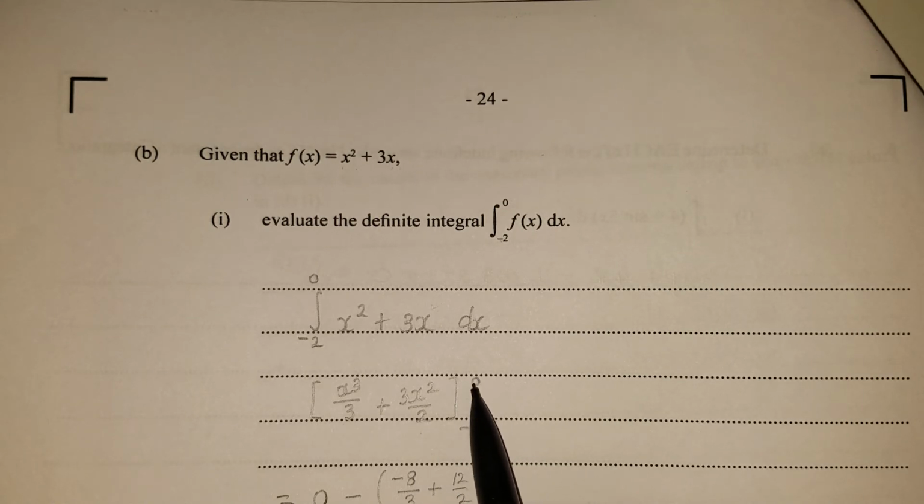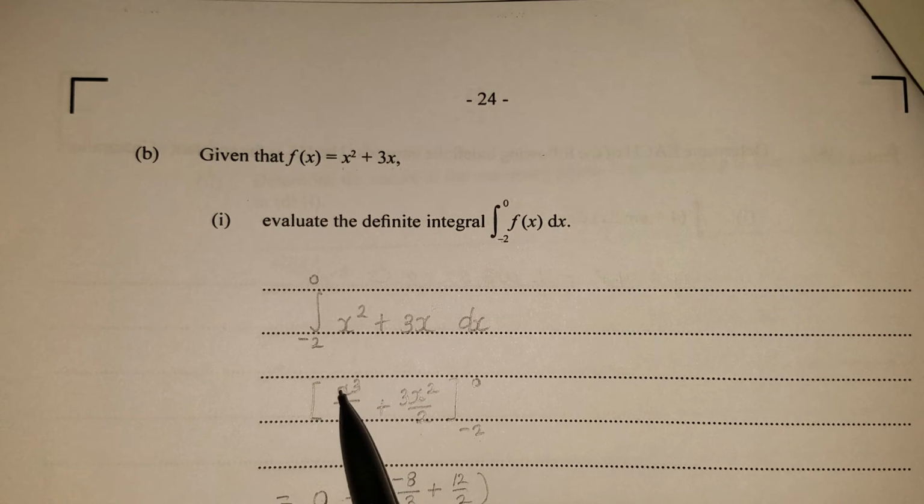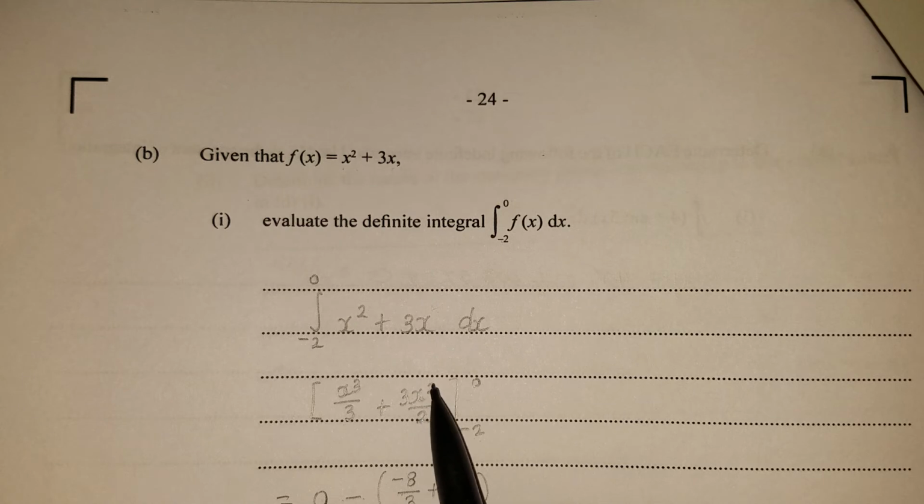The upper limit is 0, so when plugged in place of x, that will give us a 0. Write our minus sign. Now for the lower limit, we're going to plug negative 2 in place of the x's. Negative 2 cubed is a negative 8, giving us negative 8 over 3, plus sign. Negative 2 squared is a positive 4. 4 times 3 is 12, and 12 divided by 2 is 6. So if we add 6 to negative 8 over 3, we will get 10 over 3. And this negative sign makes it a negative 10 over 3 overall.